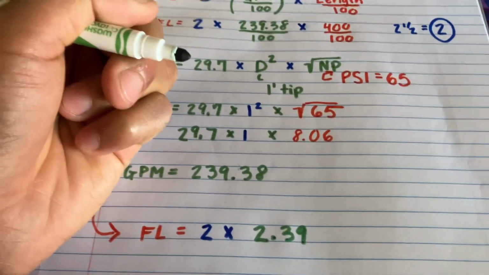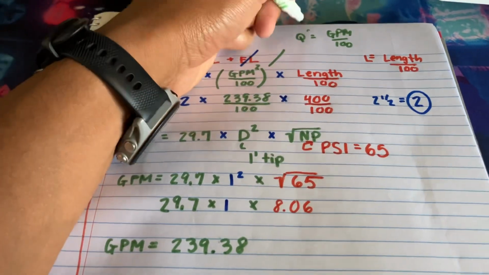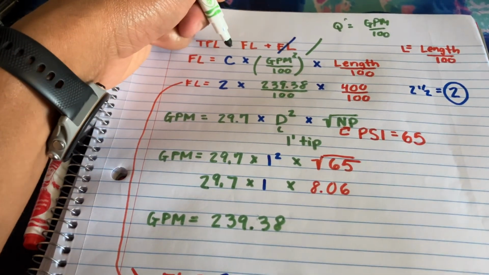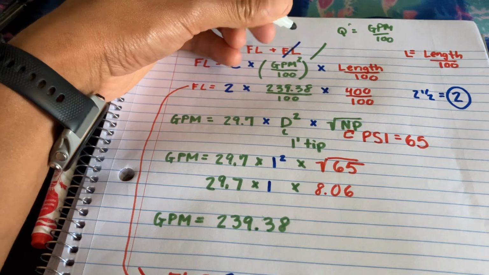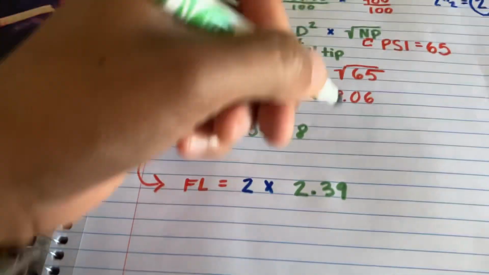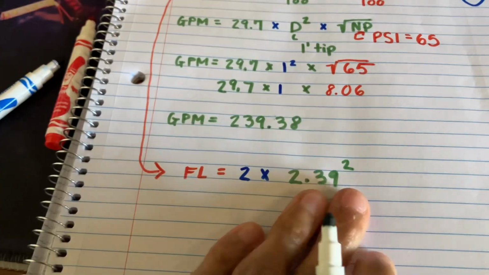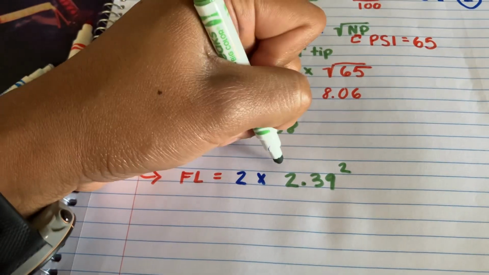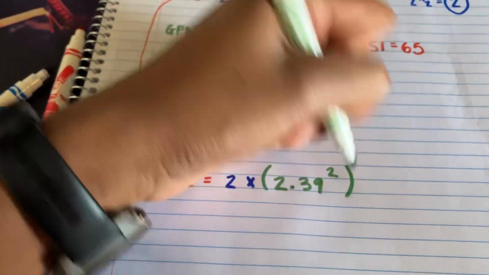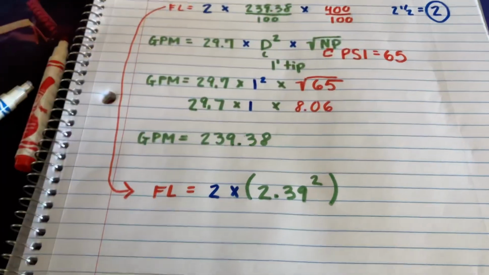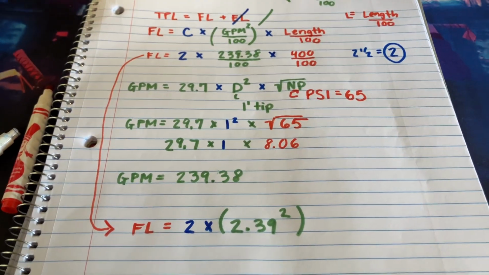Now remember, right? For friction loss, the formula for friction loss is Q squared. So we want to come back down here and we want to make sure that we're putting our square. Sometimes to keep it neat, I'll put it in parentheses, so that way it's away from everything else.